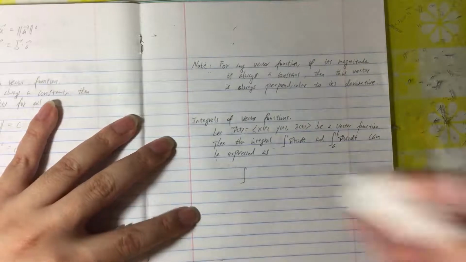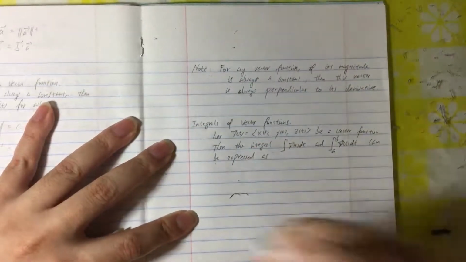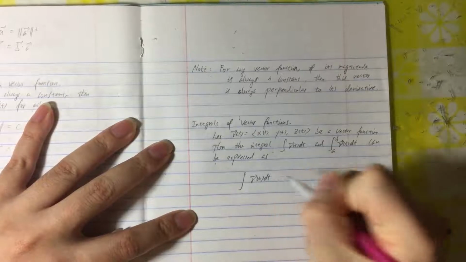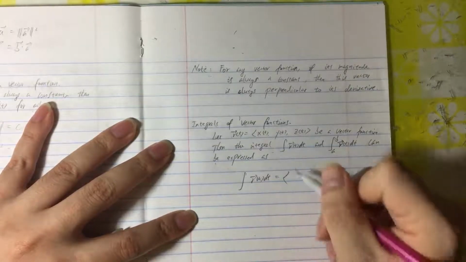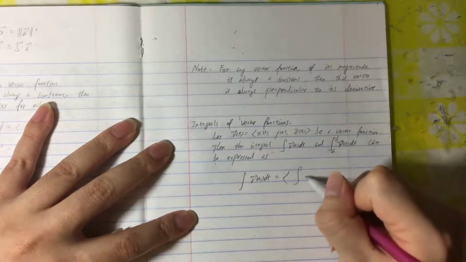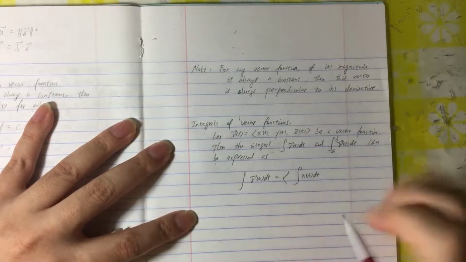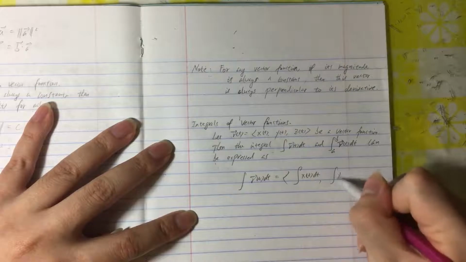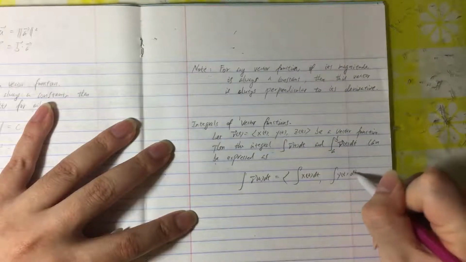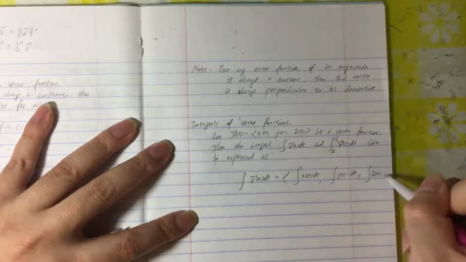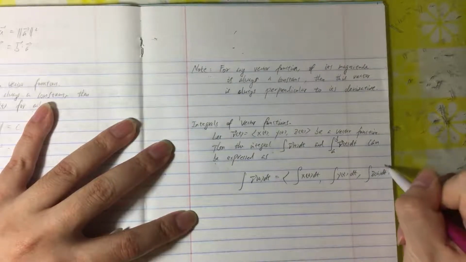The indefinite integral of R of t dt is the integral of x of t dt, that's the first component, the integral of y of t dt, that's the second component, and the integral of z of t dt, that's the third component.